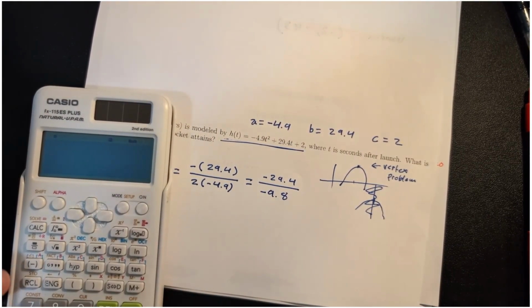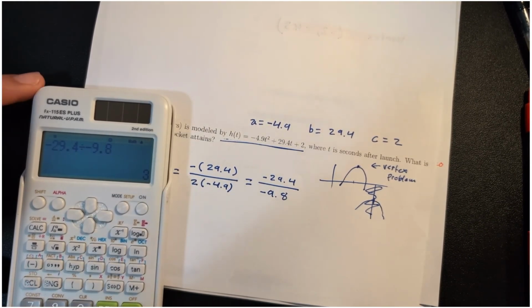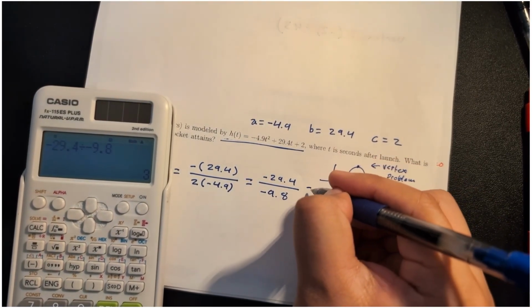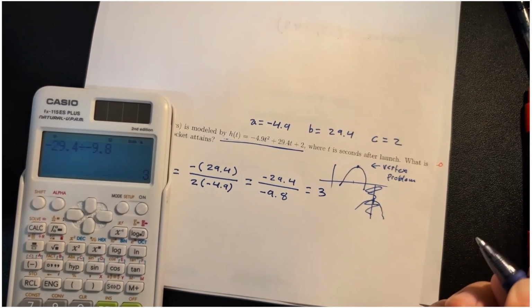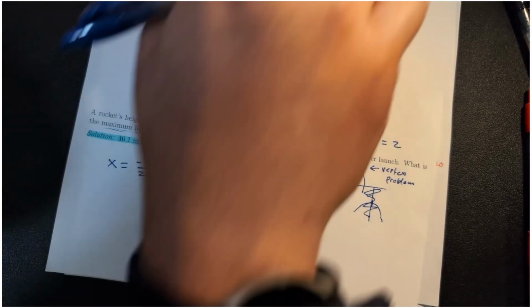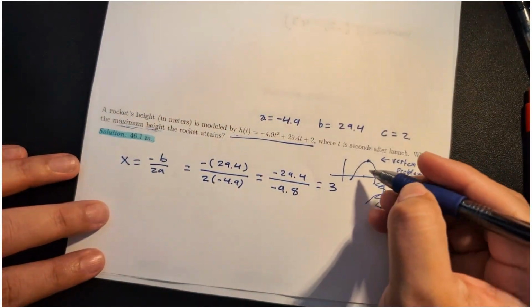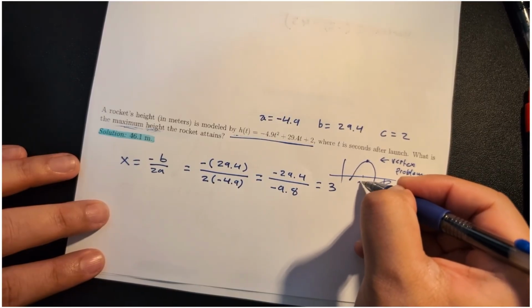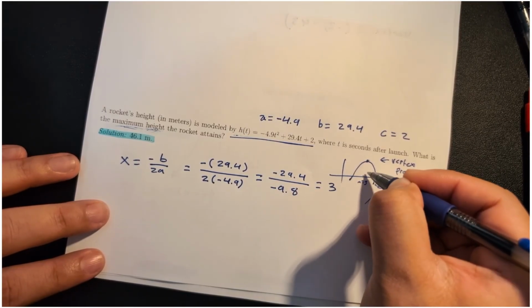Okay, so now let's put it in as a fraction. Negative 29.4 divided by negative 9.8. And I get 3. Crazy. Okay, 3. So this is the x value. This is going to be x equals 3. X equals 3 is going to be right here.